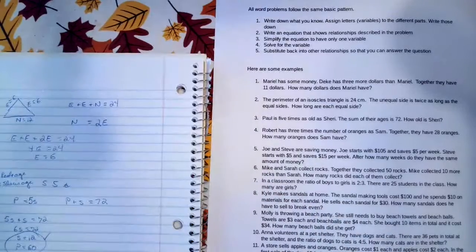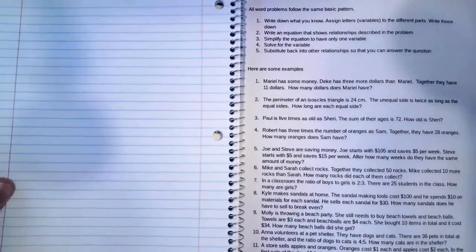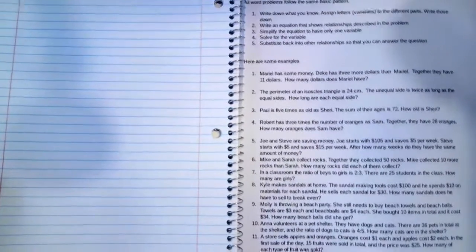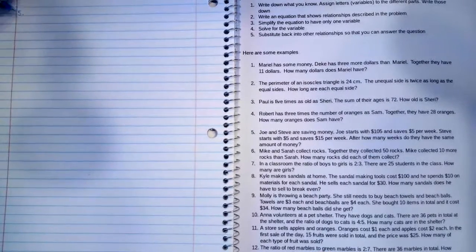Next, new paper. That was so fun. We're going to do it again. Okay. Number 5. Joe and Steve are saving money. Okay. So what about them?